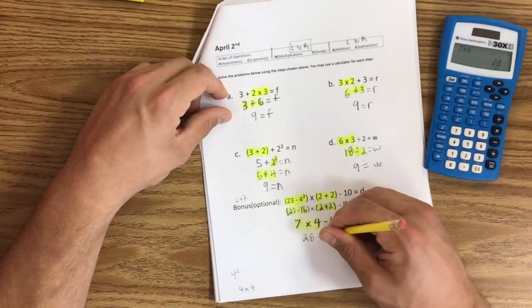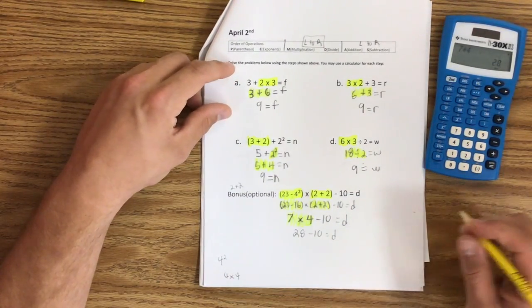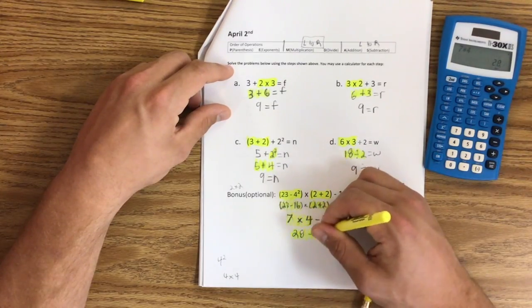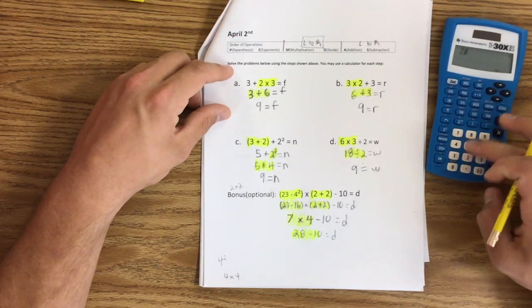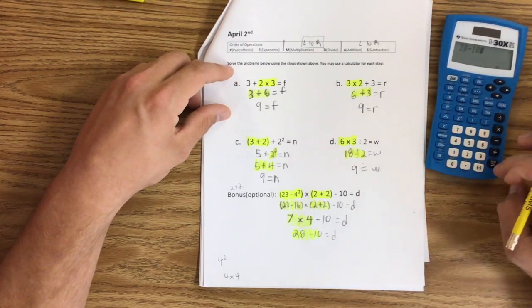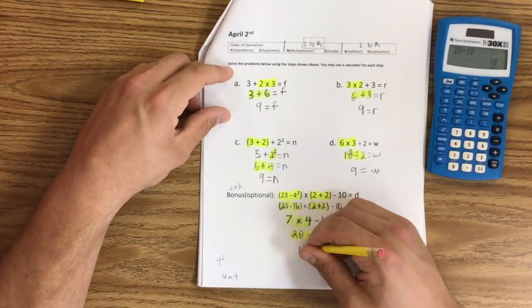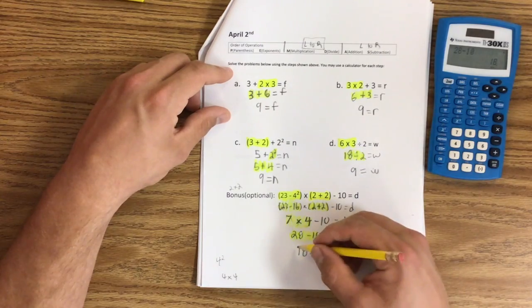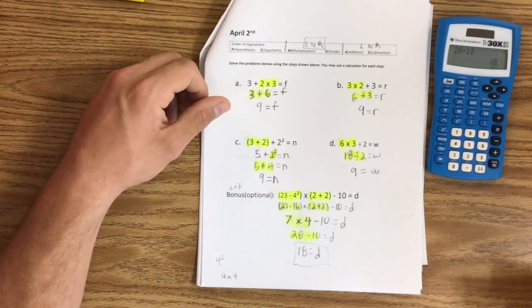Okay, so 28 minus 10 equals D. And then the last thing we need to do is this subtraction. 28 minus 10, that is 18. So this big old funky problem right here comes down to this. D equals 18.